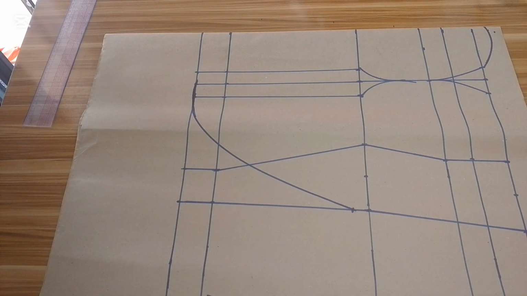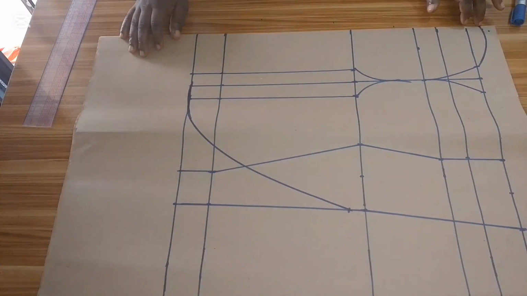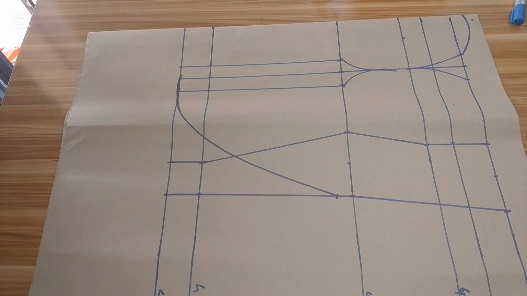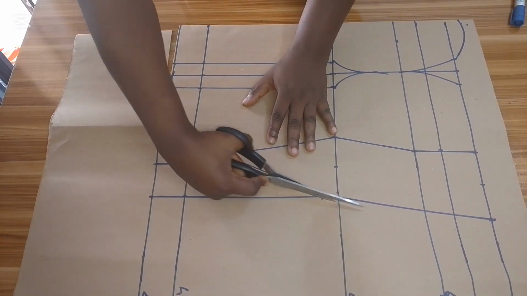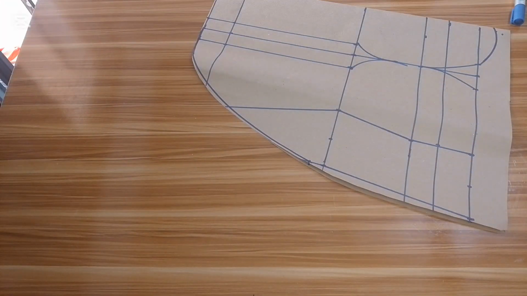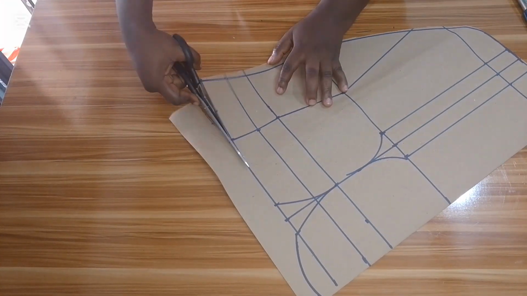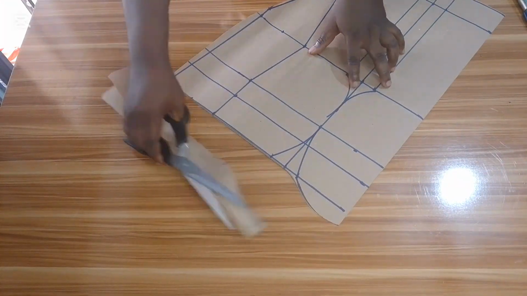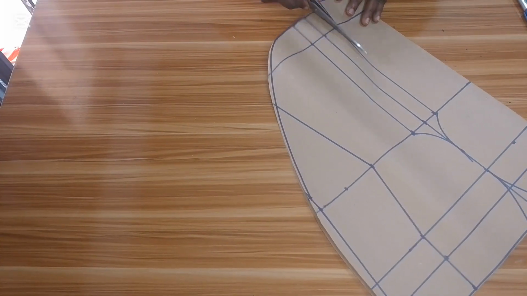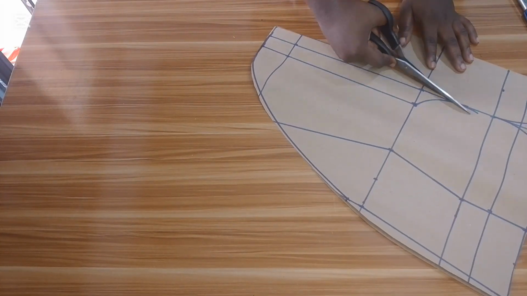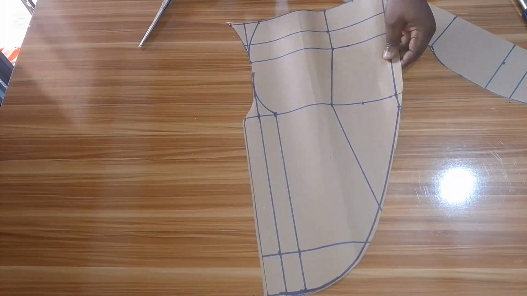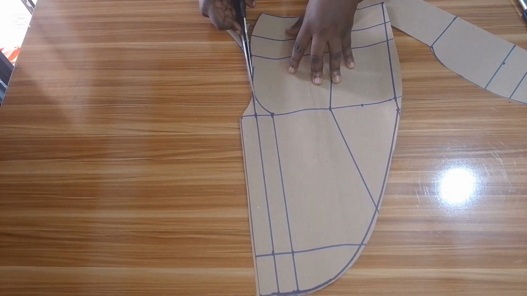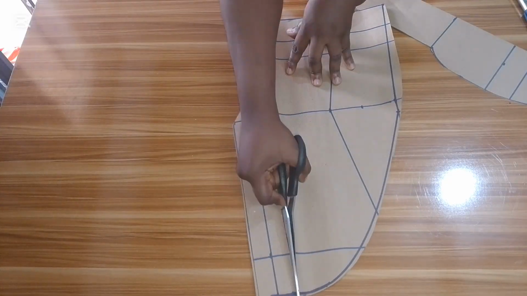Now that we are done drafting the front pattern, the next step is for us to cut out our pattern. And after cutting out this pattern, I'll pin up my pattern just to show you how the pattern will come out looking. If you're a beginner, you can do this step, but if you're a professional, you can skip this step if you want. But for me, I'll pin up the pattern because I have beginners watching my channel, so I'll be showing you how it ends up looking.